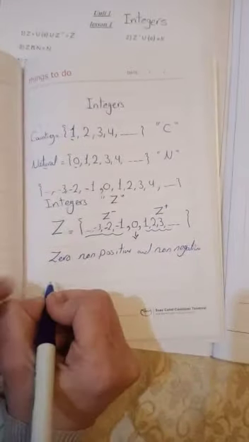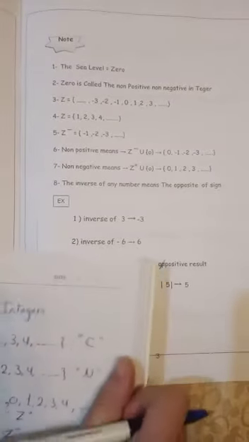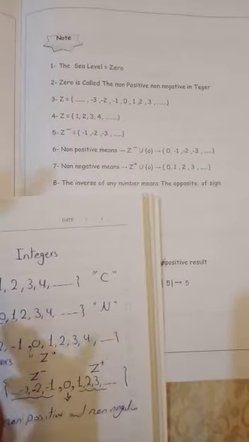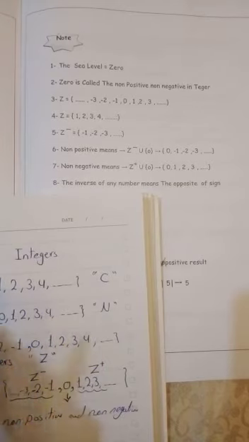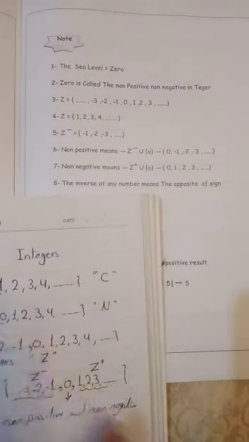Here on page 3, we have the sea level. Sea level is 0. There are numbers up and numbers down. Up above sea level is positive. Below sea level is negative. 0 is a non-positive and non-negative integer.